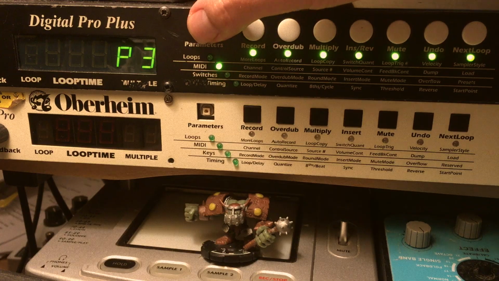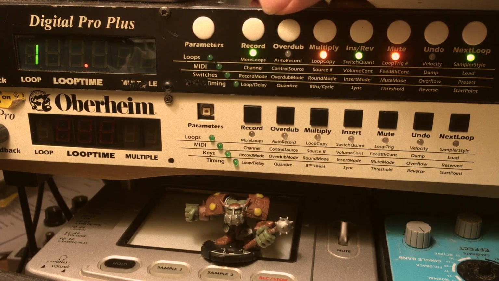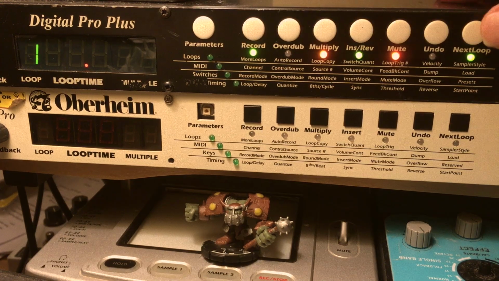Let's turn auto record on now. So now what's going to happen is that as soon as we enter an empty loop, it's going to immediately start recording. Let's also talk about the next loop button, because in a case like this, next loop can double as an ending for record.